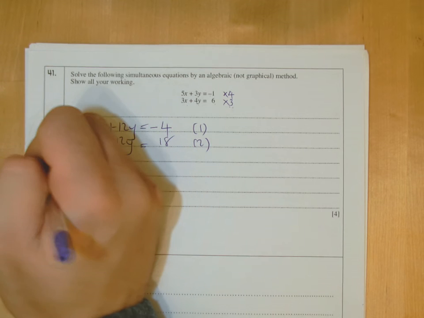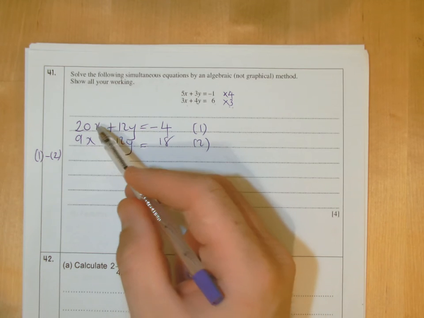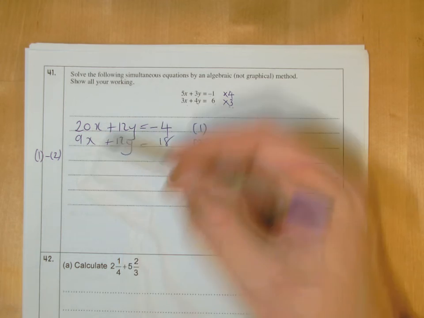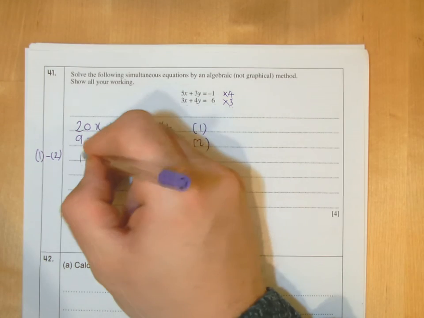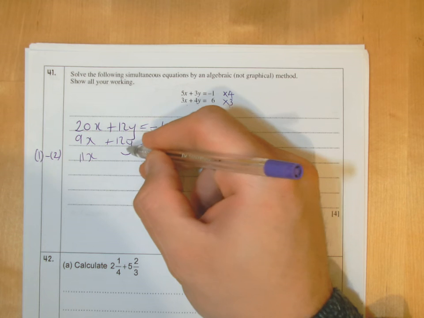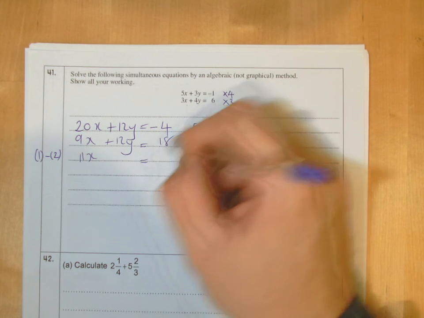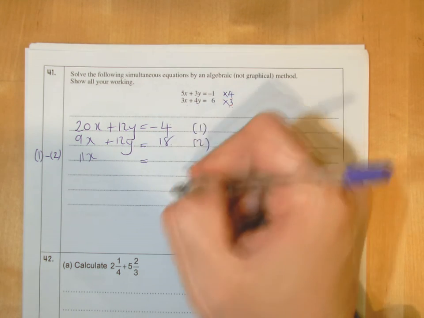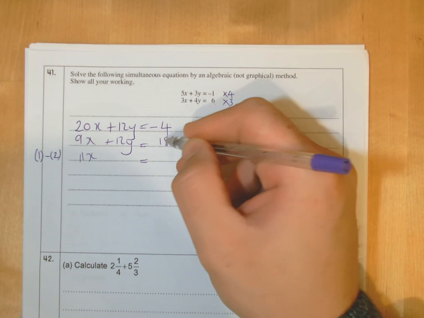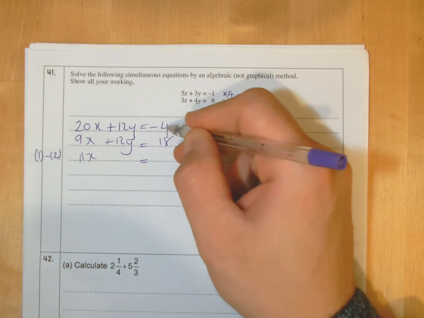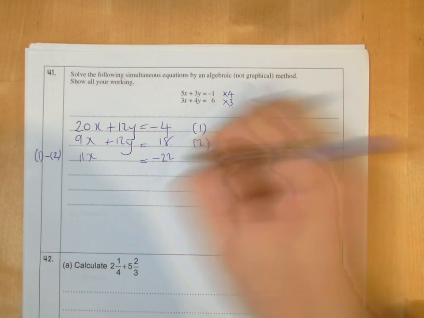If I did 1 take away 2, first equation take away the second equation, because they lined up nicely, we can do this. 20x take away 9x, well 20 take away 9 is 11, that's 11x. 12y take away 12y is 0, they disappear. Minus 4 take away 18, that's quite awkward, but if you start at minus 4 and you take away another 18, it's like being £4 in debt and then another £18 in debt. You end up at minus 22.